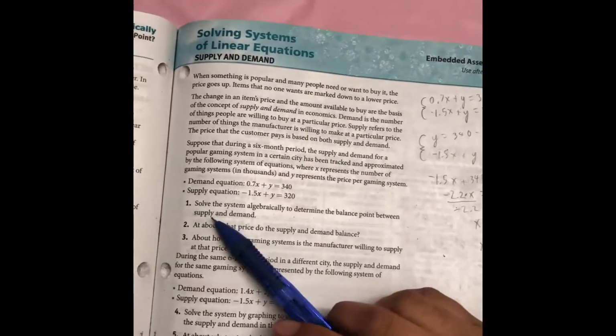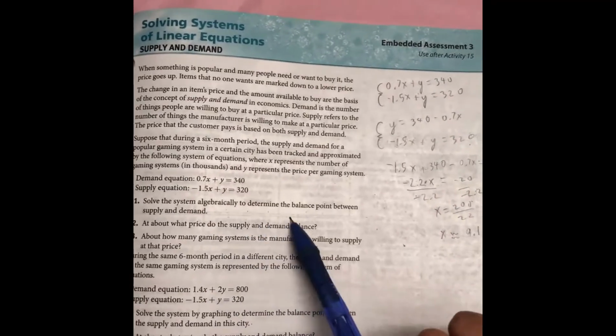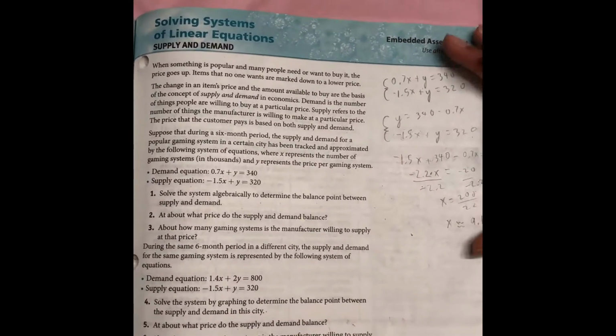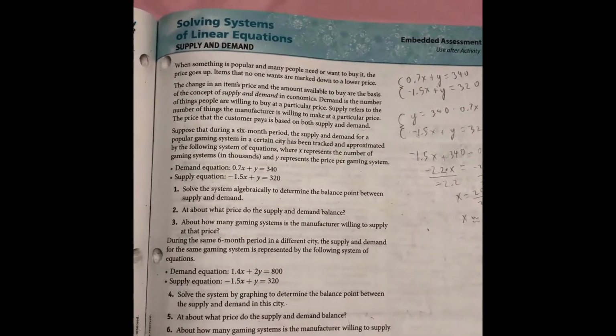So this is the solution for number one. Number one says solve the system algebraically to determine the balance point between the supply and demand. So we solved this and we determined the balance point. And then let's solve for y too.